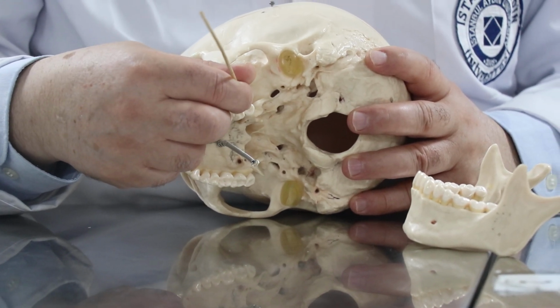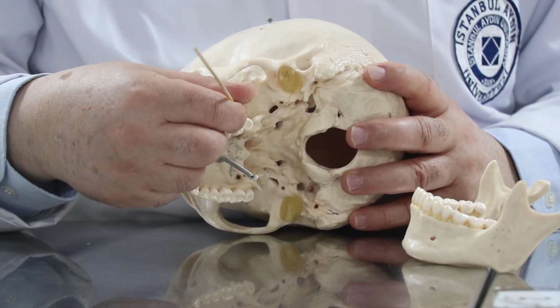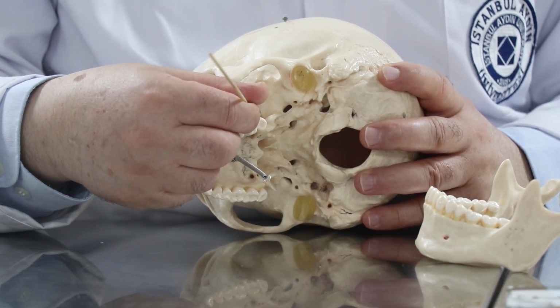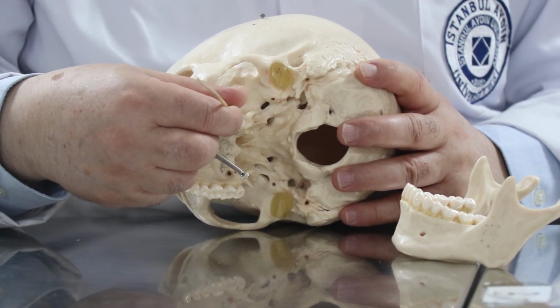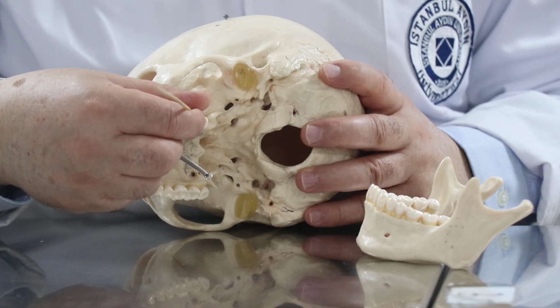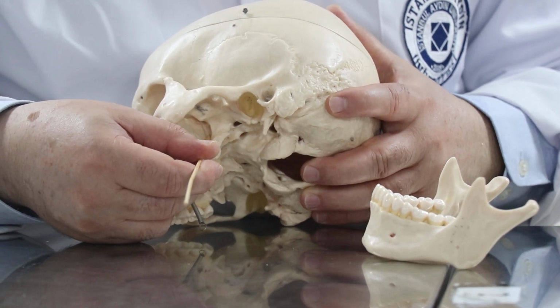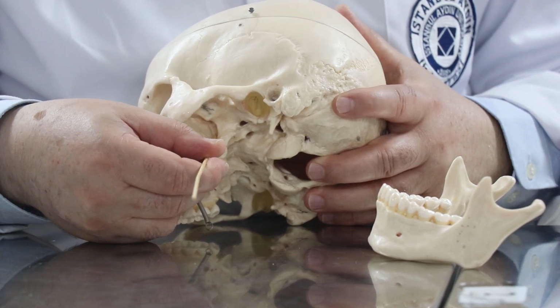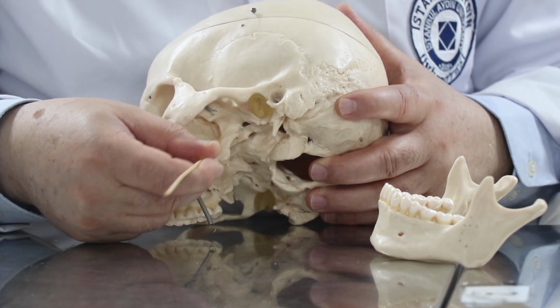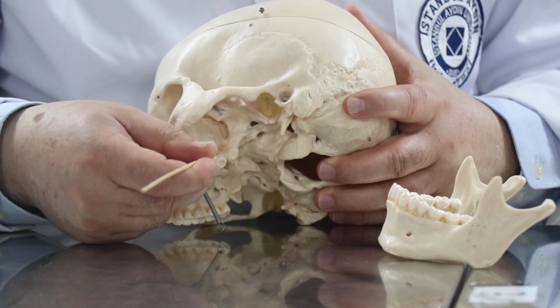So the fissure is basically an indication of separation between these two fossae. Lateral to the pterygomaxillary fissure is the infratemporal fossa. Medial to it is the pterygopalatine fossa. Is that understood? So what fissure is this? Pterygopalatine.